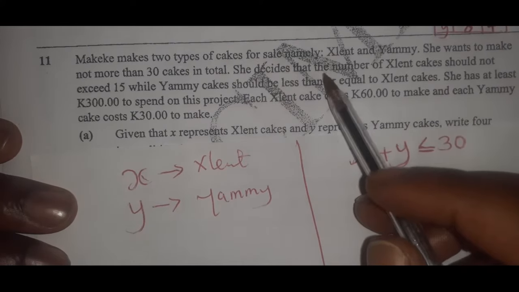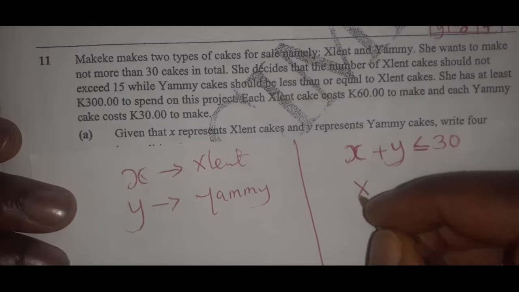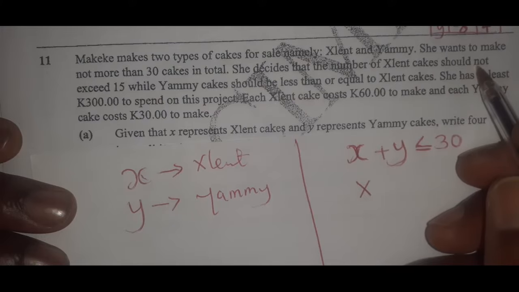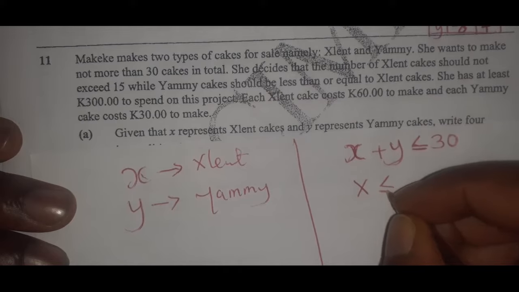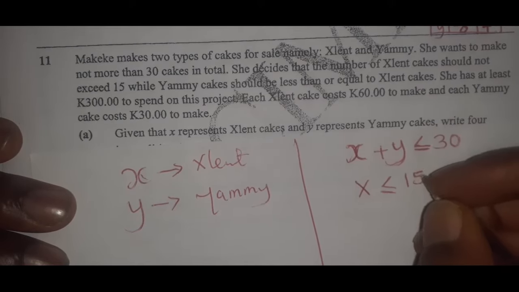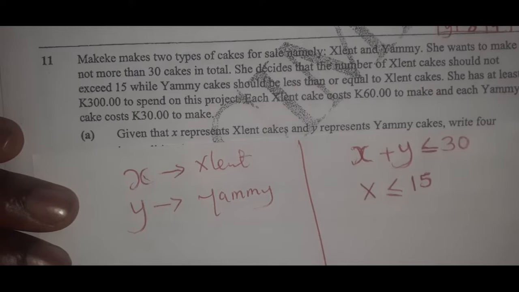She decides that the number of excellent cakes should not exceed 15. The number should not be more than 15, so it should either be equal to 15 or less. So this is the second inequality.